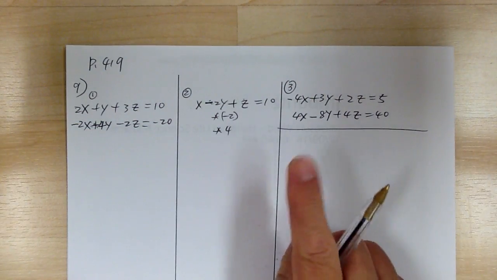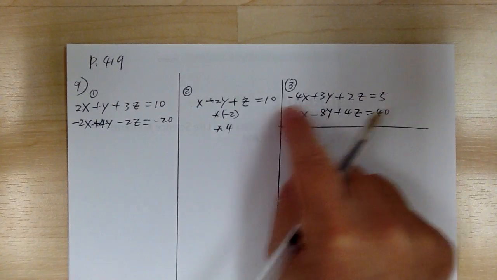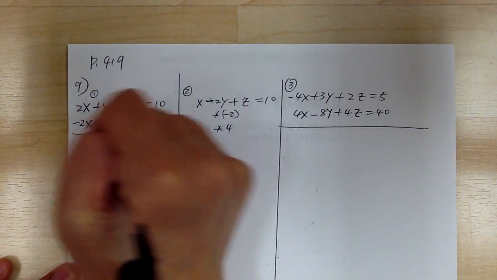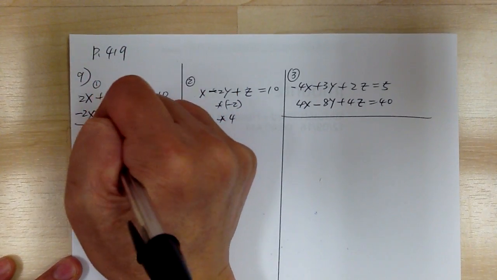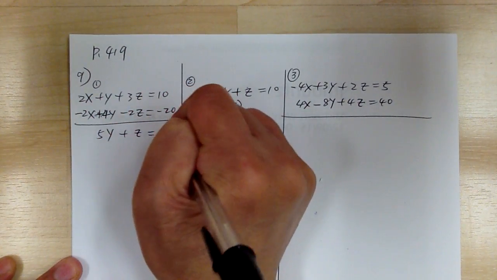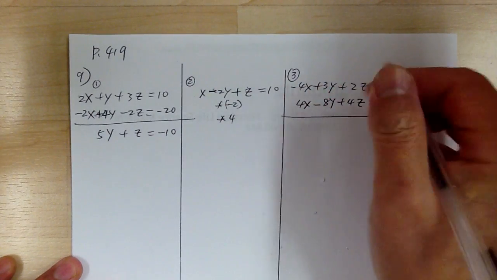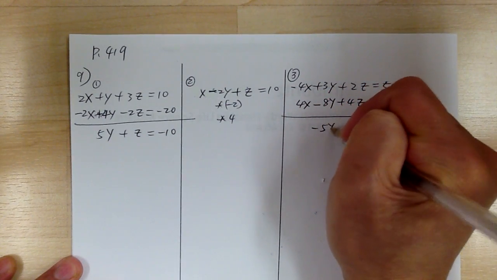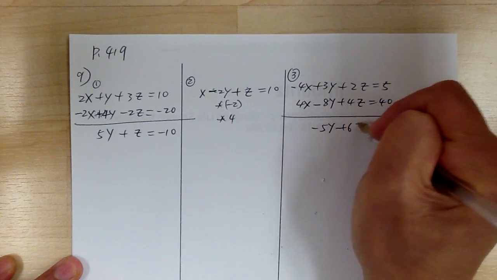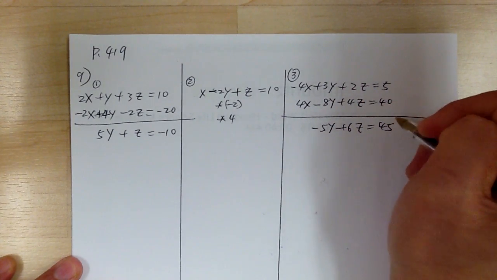Again, first you have to decide what variable you want to eliminate. I want to eliminate x, so that's why I multiply to get rid of the x. This cancels out, so I get 5y plus z equal to negative 10. This one, I can cancel out the x, so I get negative 5y plus 6z equal to 45.